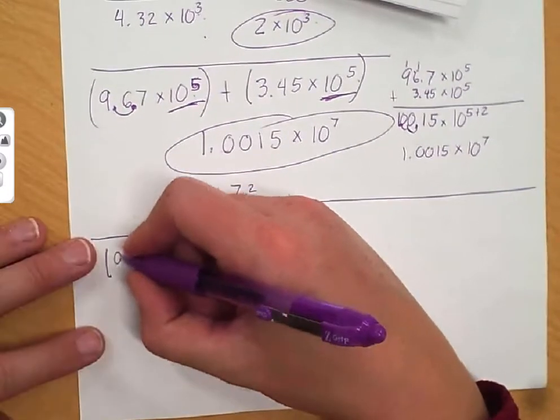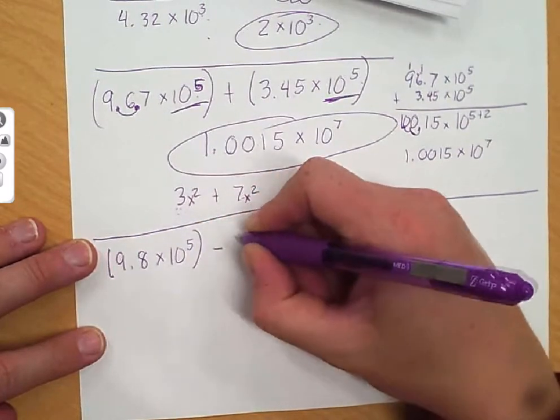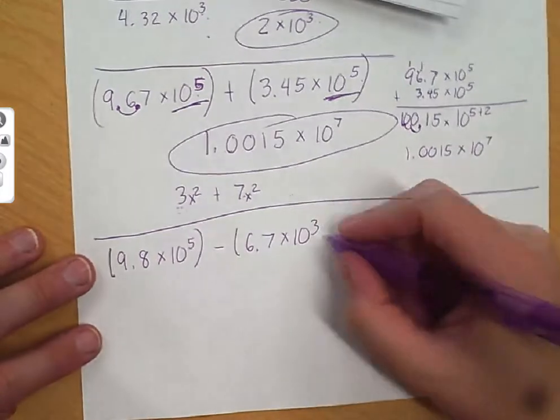Let's do 9.8 times 10 to the 5th minus 6.7 times 10 to the 3rd.